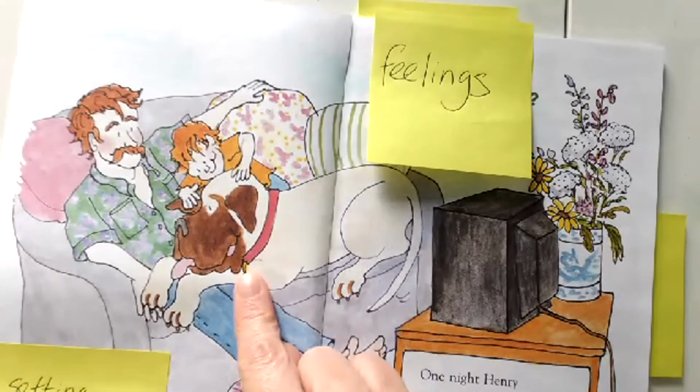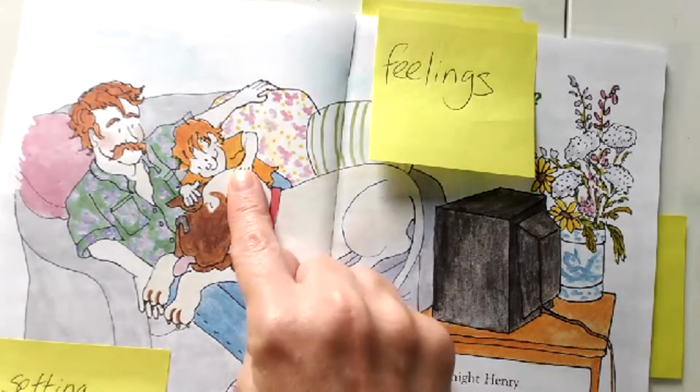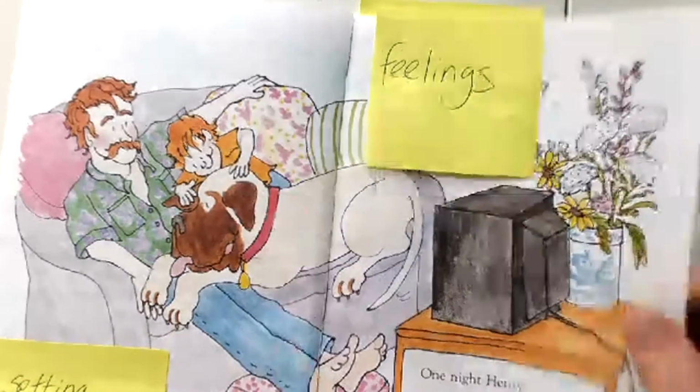Their feelings. Look at Mudge, his tongue is sticking out. He looks pretty happy. That's what dogs do when they're happy. And look at Henry, he's happy too. So that's a good example.